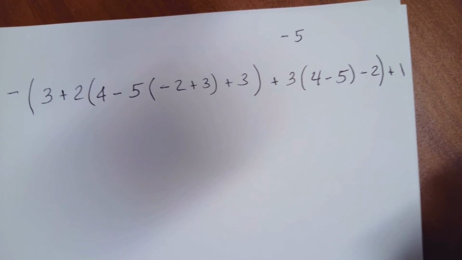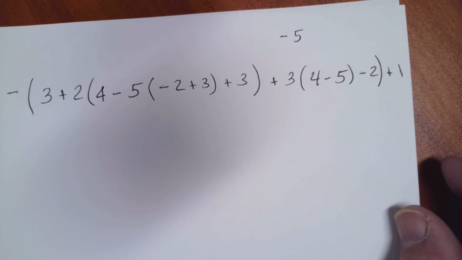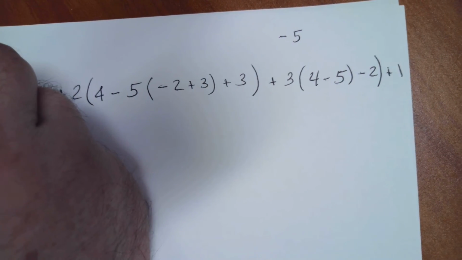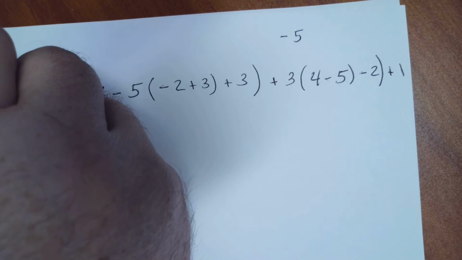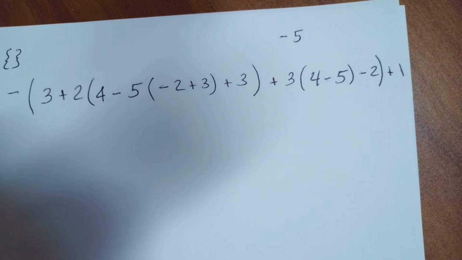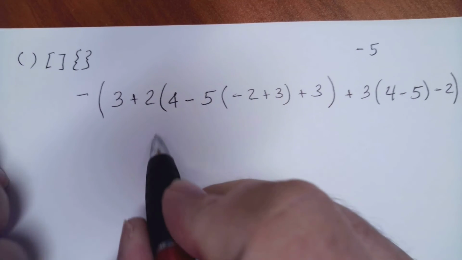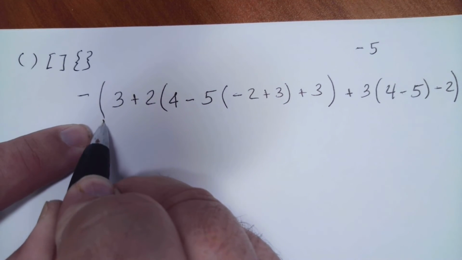Okay, let's look at the first. The hardest thing about this one is all the different parentheses and stuff around there, which is why we introduce parentheses, brackets, and these squiggly brackets you can use. So here we have the first one. Here's where it opens.